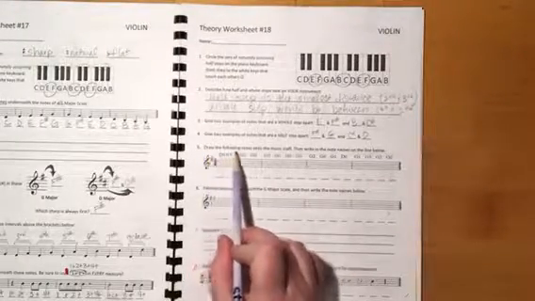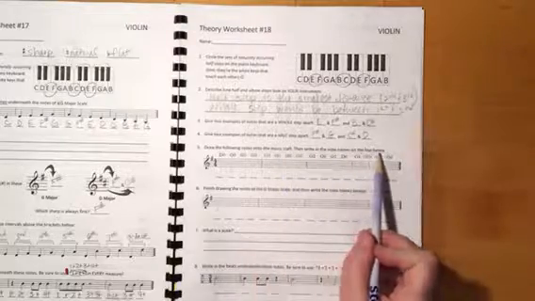Question number 5, draw the following notes onto the music staff, then write in the note names on the line below.